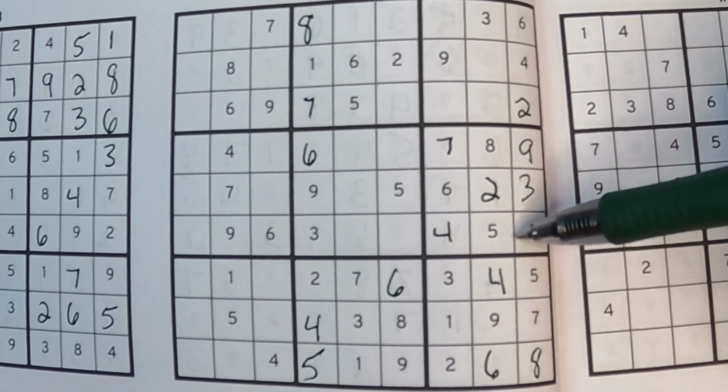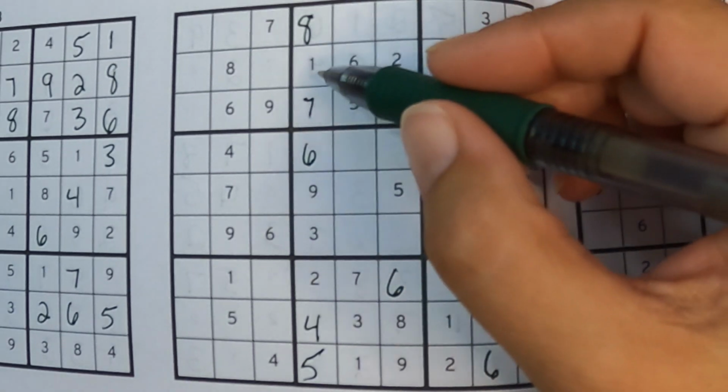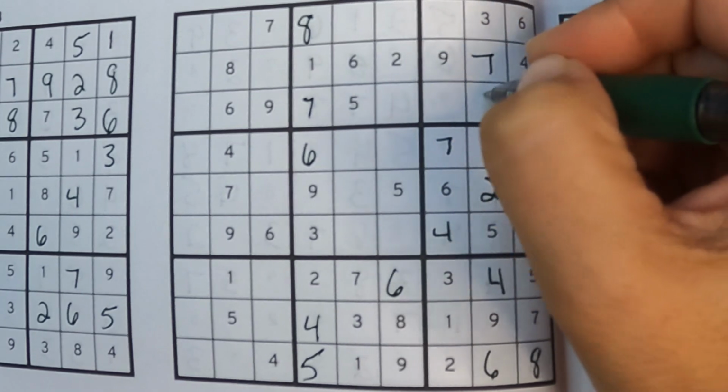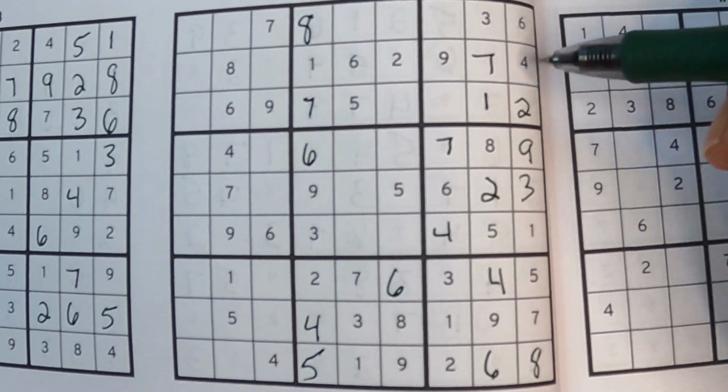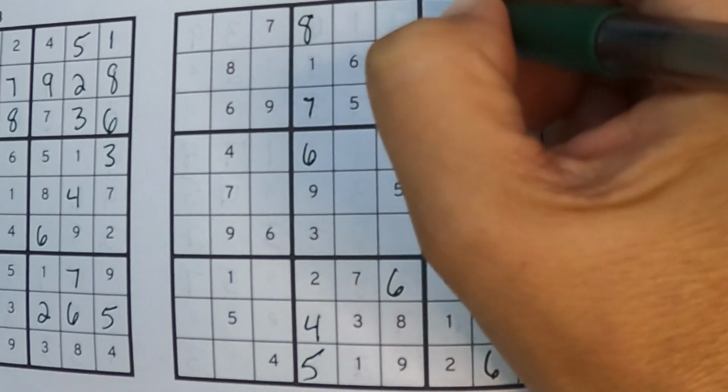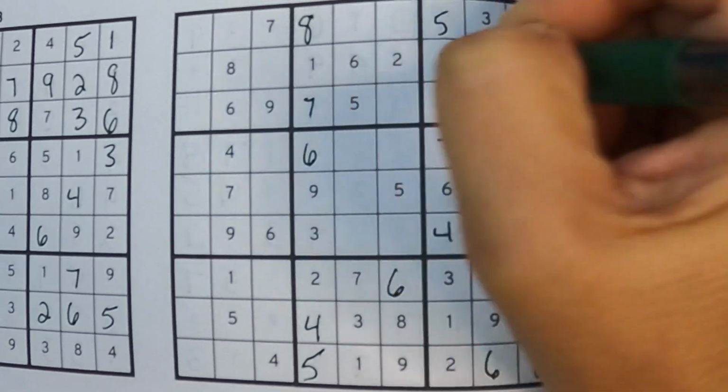For this column now, we're missing 1 and 7. We've got a 1 here, so 7, 1. For this box now, we're missing 5 and 8. We've got an 8 here, so 5, 8.